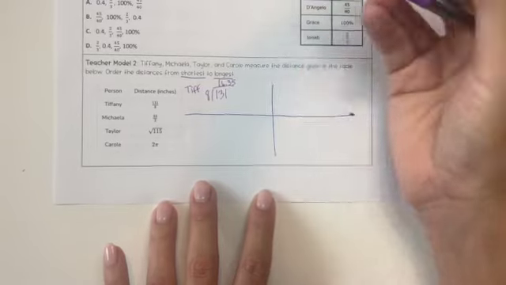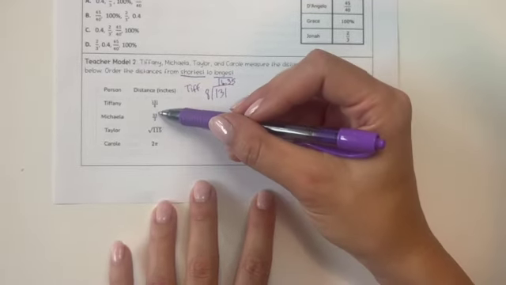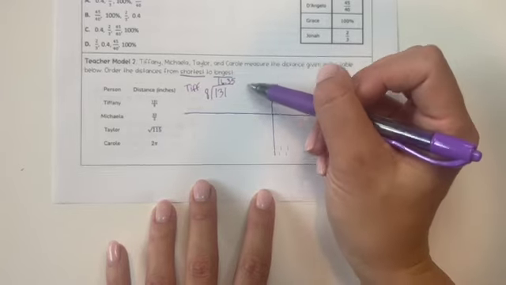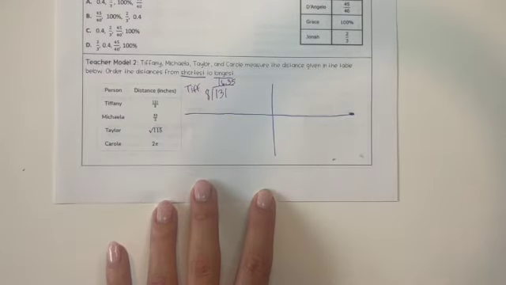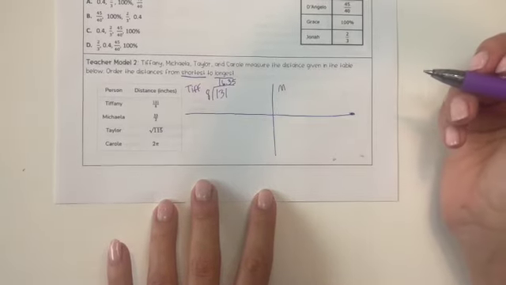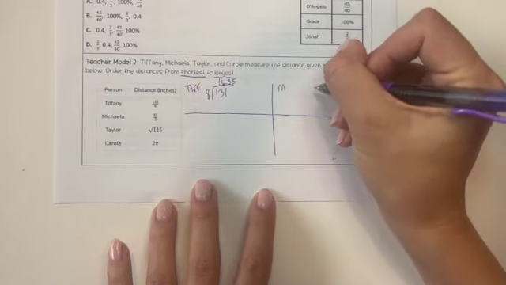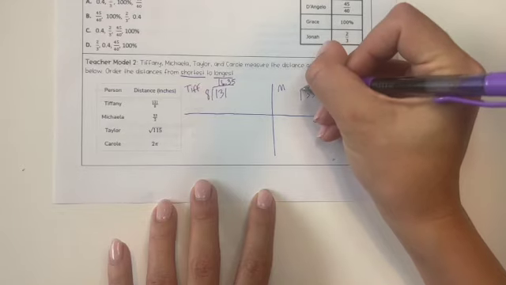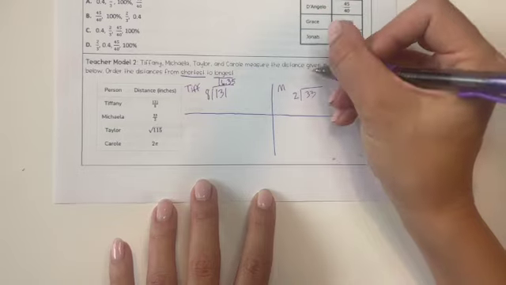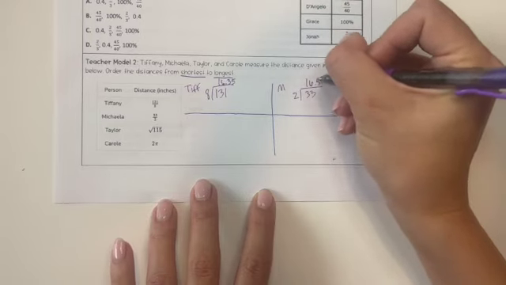I want to convert all of these to the same type of number so that I can easily compare them. That's why I chose decimals. All right, next I have Michaela. I'm going to put an M for Michaela here. Michaela's also in fraction form, so I'm going to do my numerator divided by my denominator. 33 divided by 2 gives me 16.5.